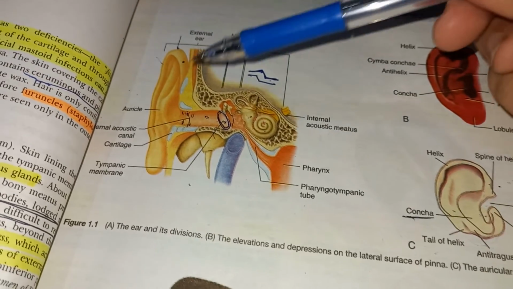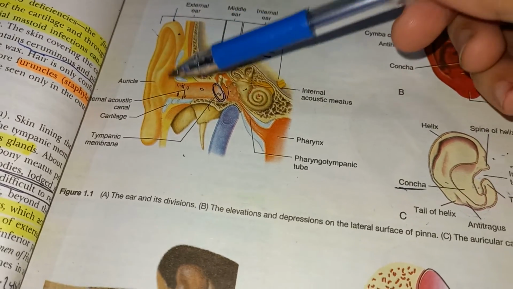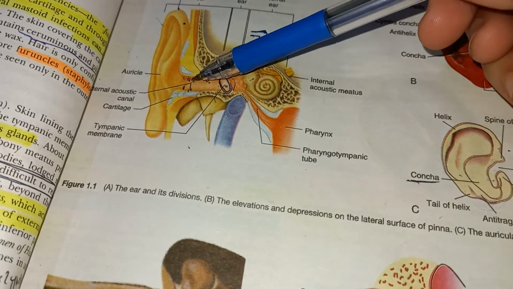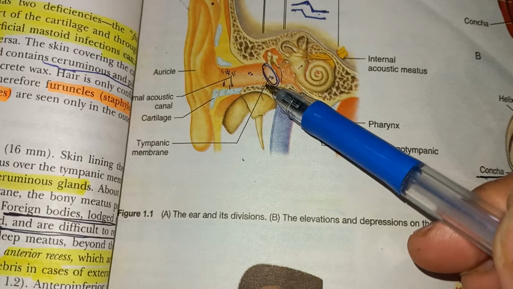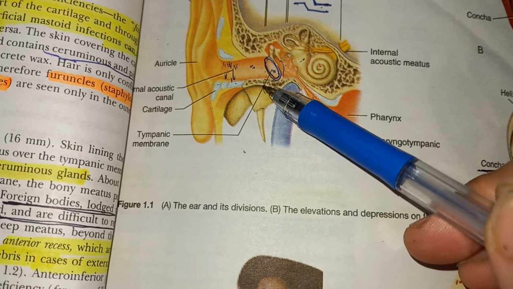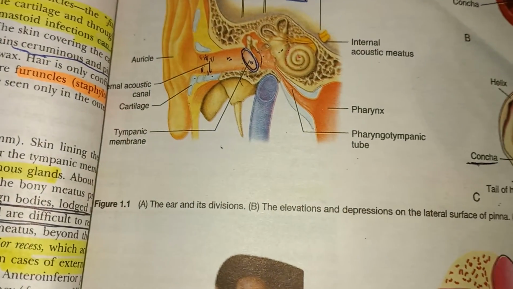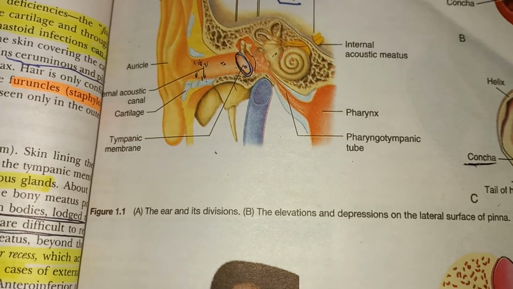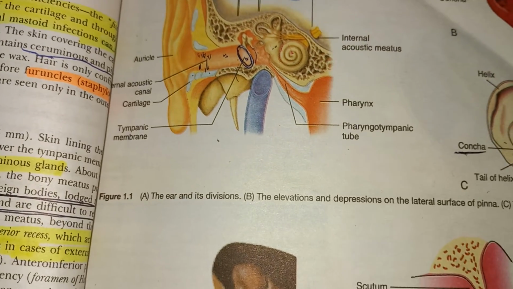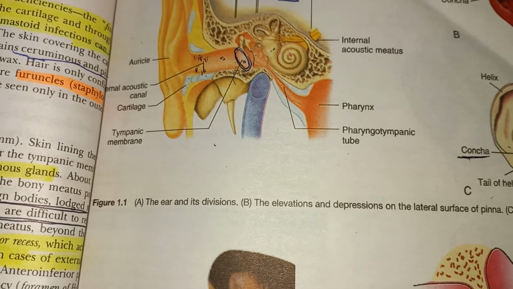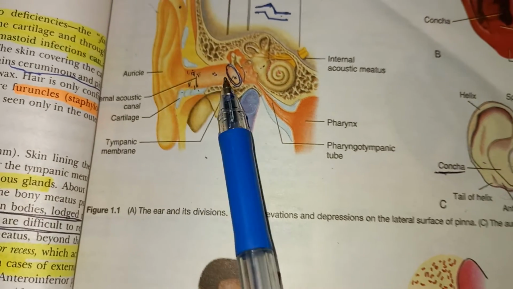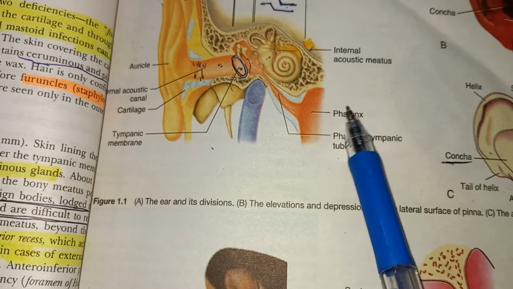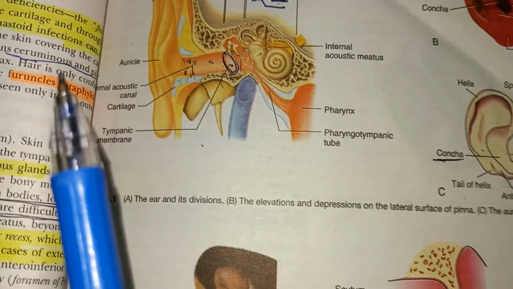And then I told you about the external auditory canal, which has two parts: the outer cartilaginous part and the inner bony part. The importance of the outer cartilaginous part is that furuncle and boil infections only occur in the cartilaginous part, because hairs are present in the outer cartilaginous part, not on the bony part. So furuncle and boil infections occur here.